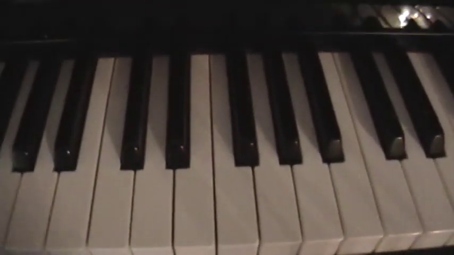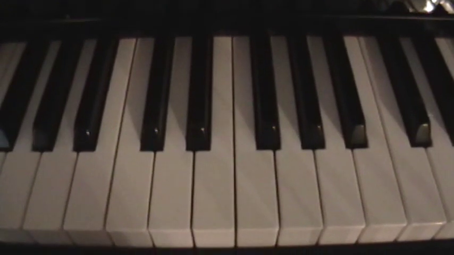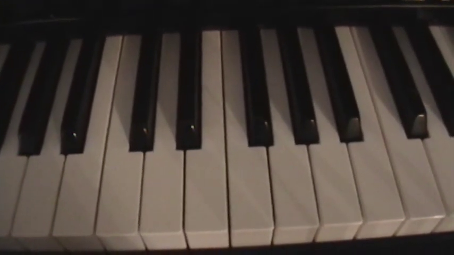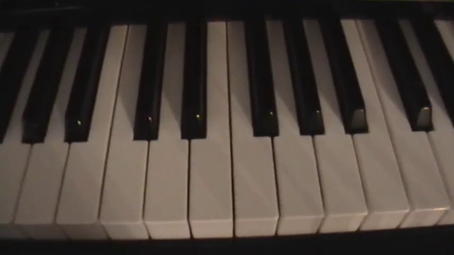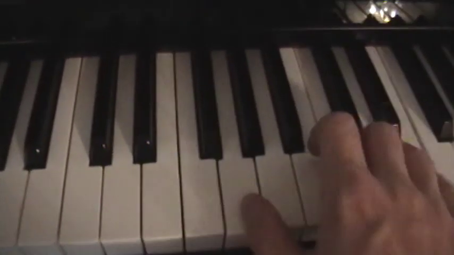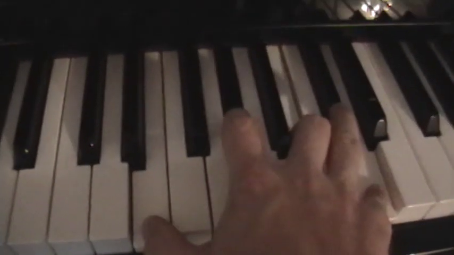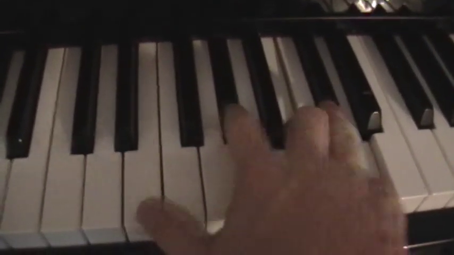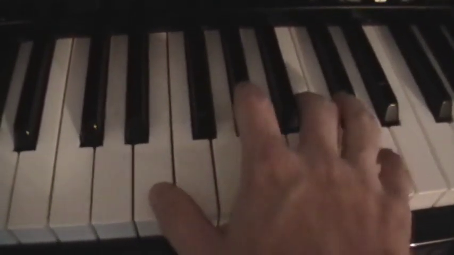That's very effective. You can also substitute the 3 chord for the 1 chord. So I could play, it's a 3 chord. It's a major 3 chord.